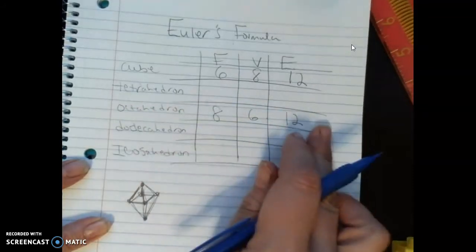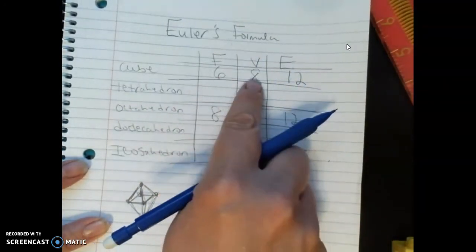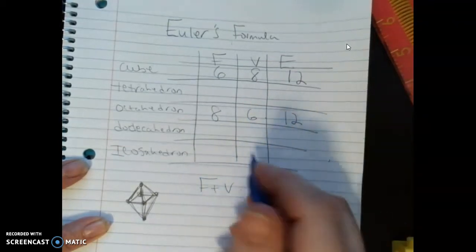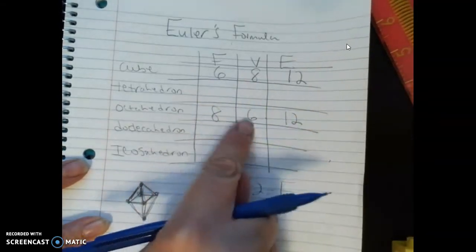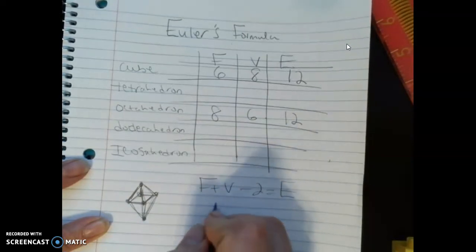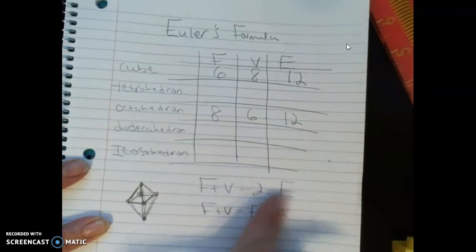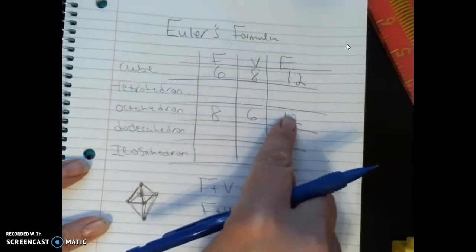And then we looked for a formula. And so students discovered if you take faces plus vertices and you subtract 2, you always get the edges. And so see how that worked here too, 14 minus 2 is 12. Some people do faces plus vertices equals edges plus 2. That's just a little algebra manipulation. So if you take this 14, it should add up to 12 plus 2.